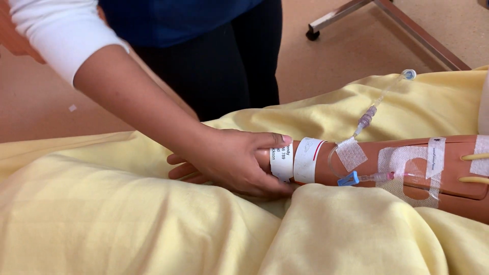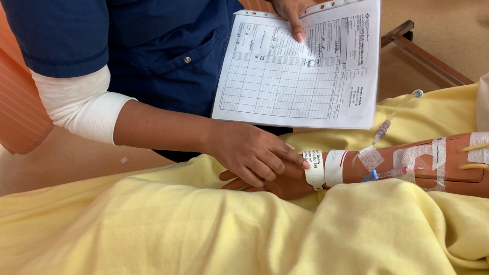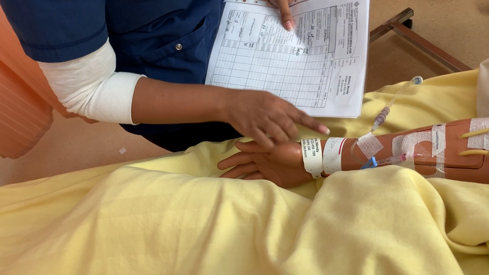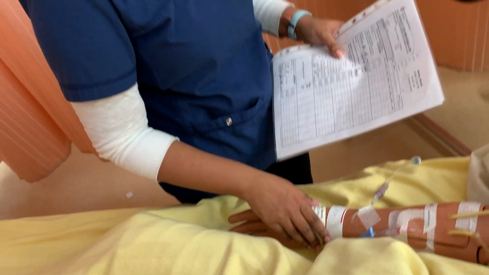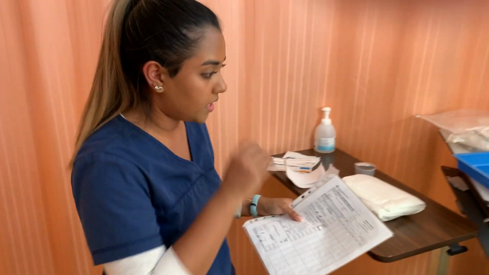Okay, so can I just check your wristband here? So we have Wendy Holmes, Finn 1, 2, 3, 4, 5, 6, 7, 8, 9, 35 years old, no allergies. Can you tell me your first and last name and your birth date? Do you have any allergies? No, okay, perfect, thank you.